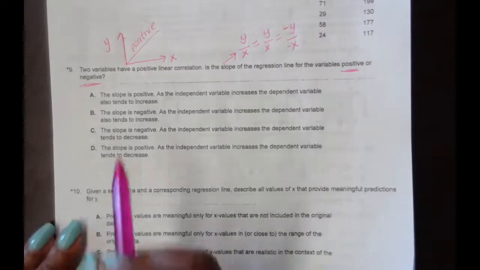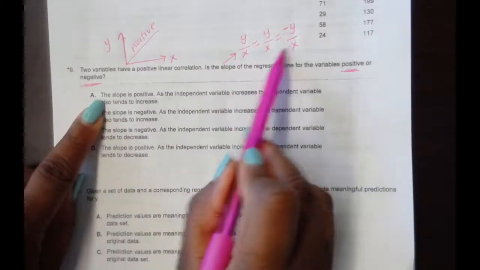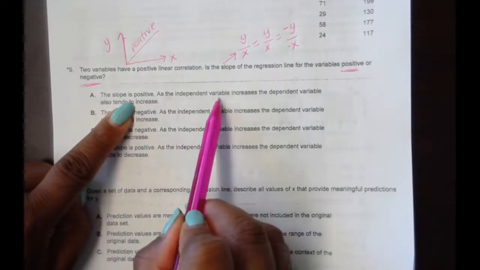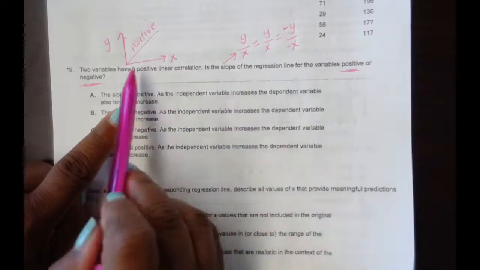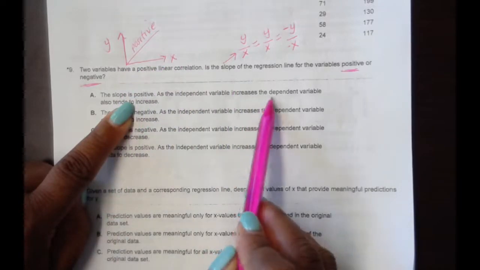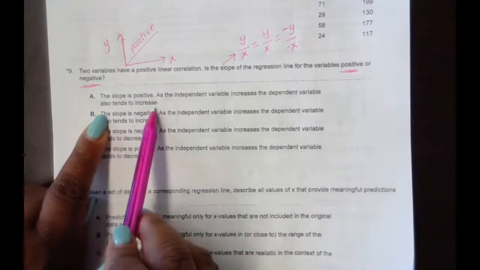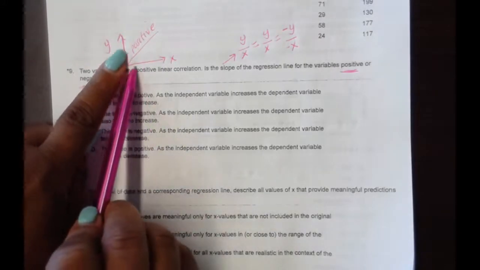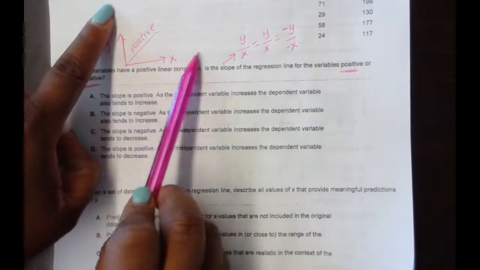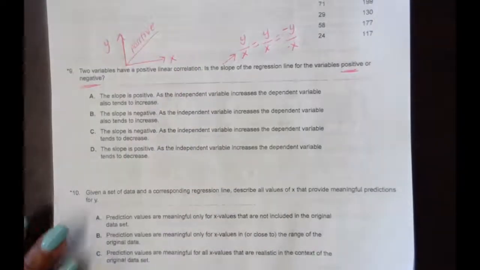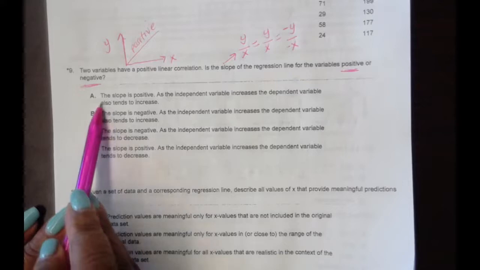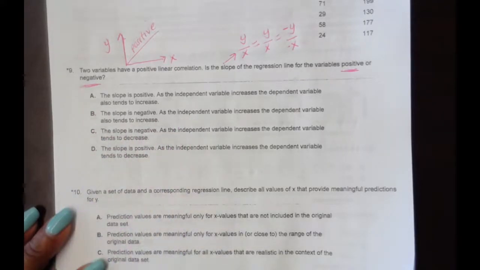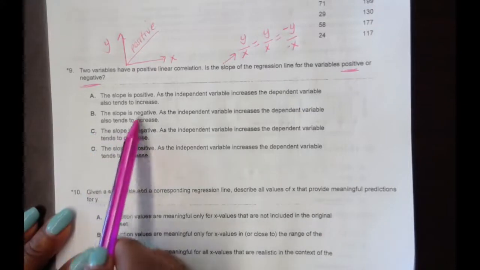The slope, or this ratio, is positive. As the independent variable increases, that will be x, the dependent variable tends to increase, that will be y. As one variable goes up, the other goes up. That's pretty true. But let's look at the others to see if we hear some violations. The slope is negative. Let's stop right there.